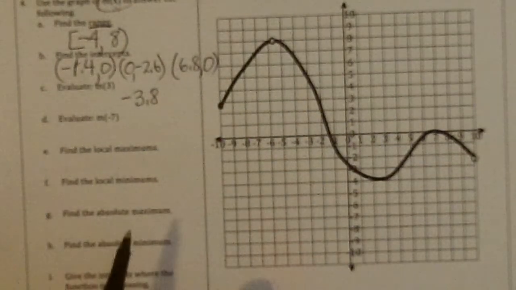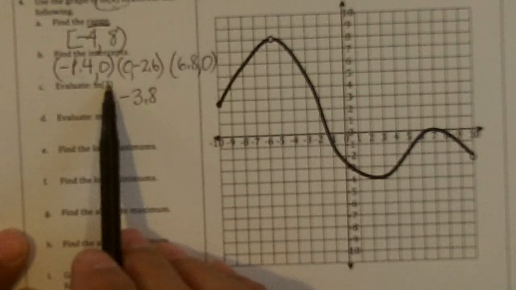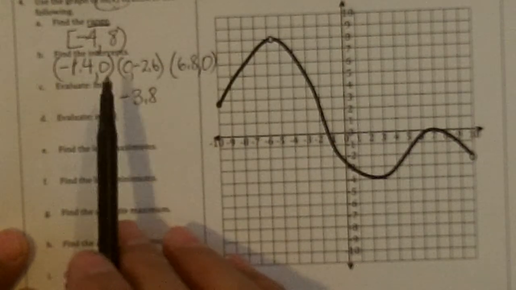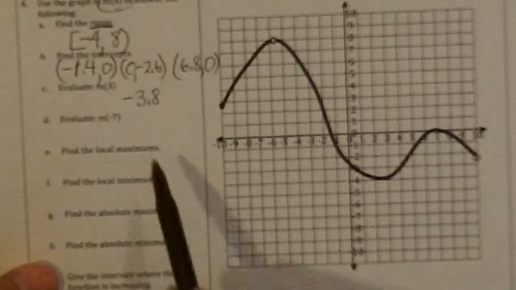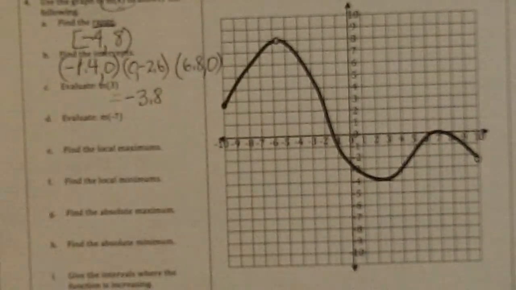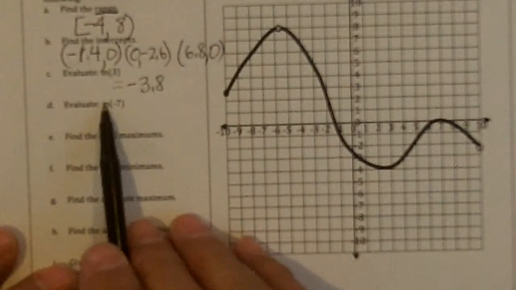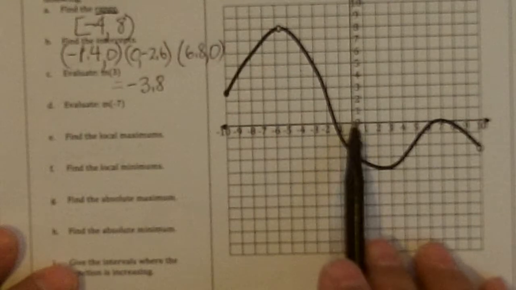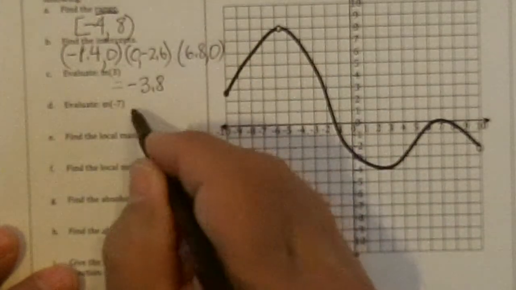Now I don't do this as a point because it says find the y value when the x is 3. Y value when x is 3. It doesn't ask for the x value. The x value is already given. So -3.8. Then it says find the y value when x is -7. So if we go to -7, the y value is 7.